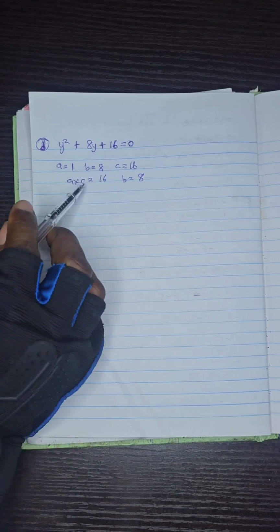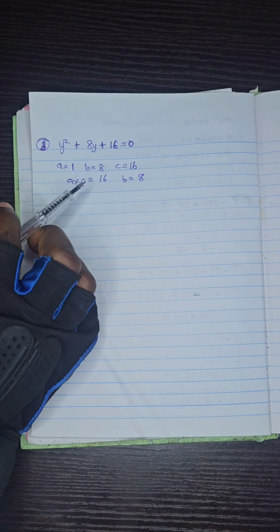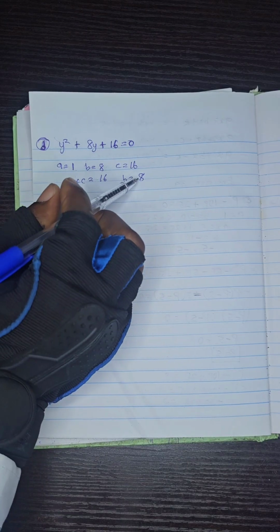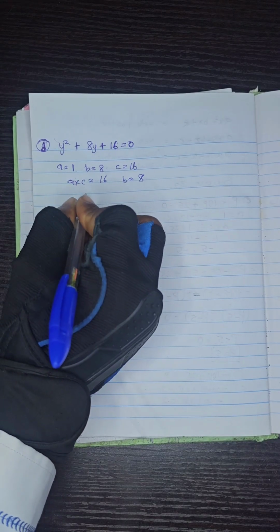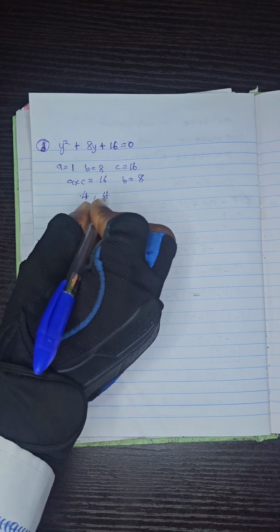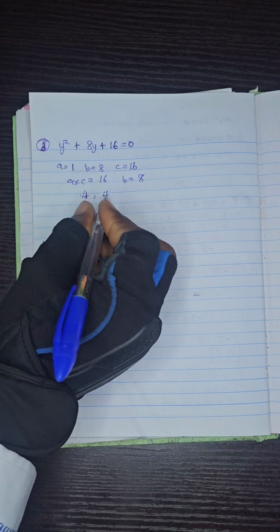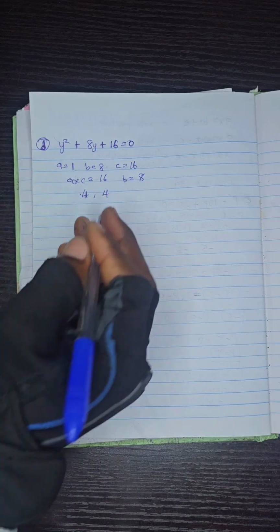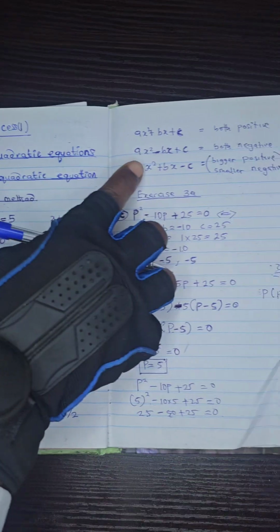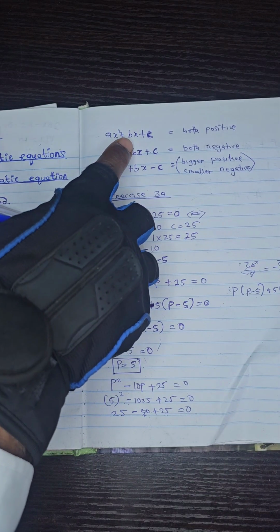So I'm going to look for two numbers that when I multiply them, I get 16. But when I add them, I get 8. So those numbers are 4 and 4. 4 plus 4 is 8. 4 times 4 is 16. Now you can see it's positive 4 and positive 4. This proves the last theory I told you.